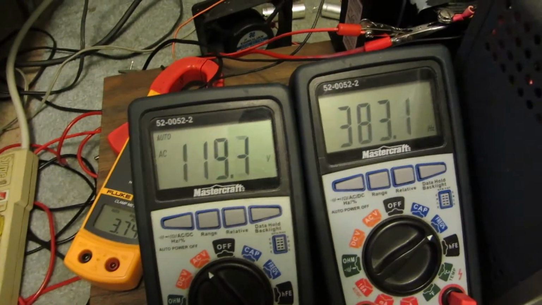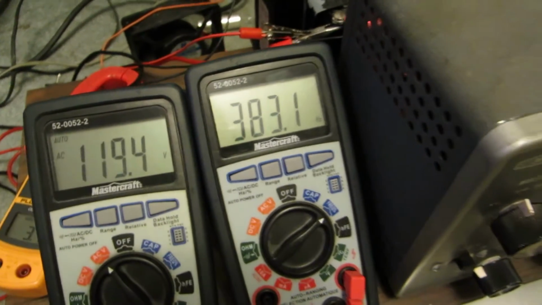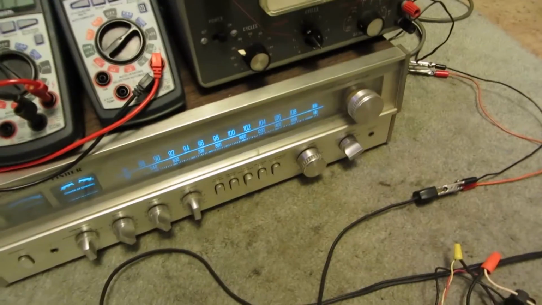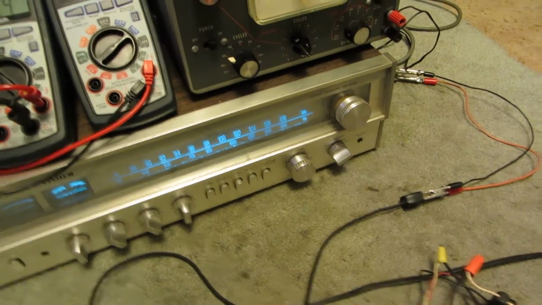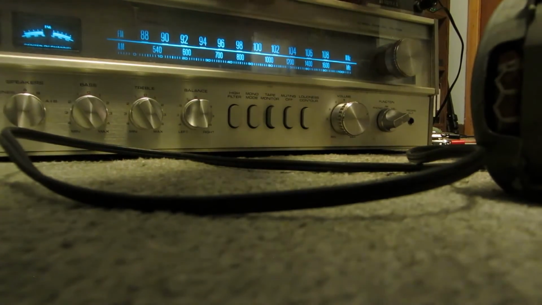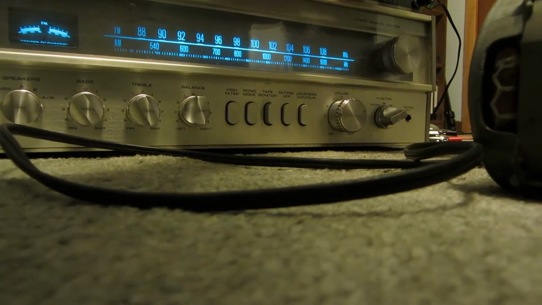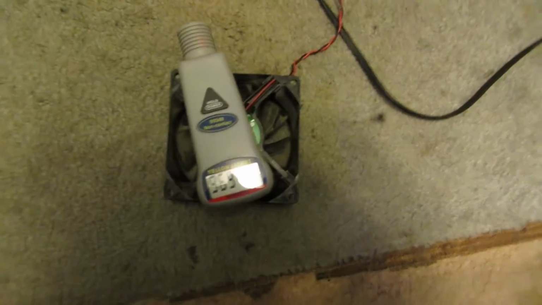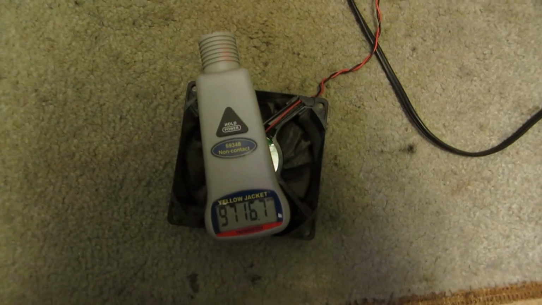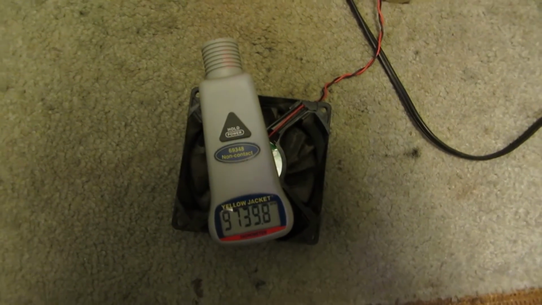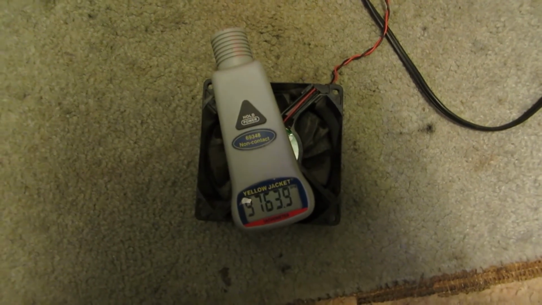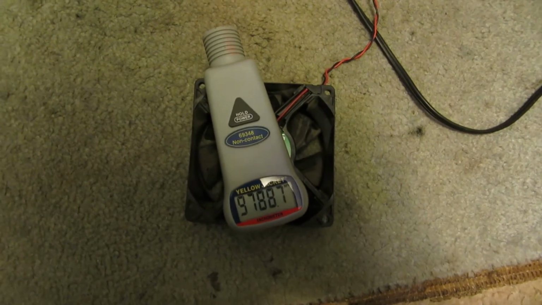That's 119.4 volts, 383 hertz. I can try to get a little bit more out of it, but it won't be much. So now that's 388 hertz, and I'm pretty much maxed out on that.